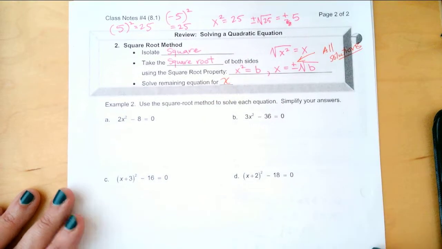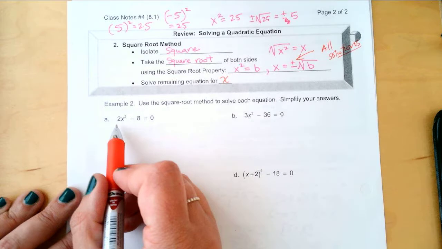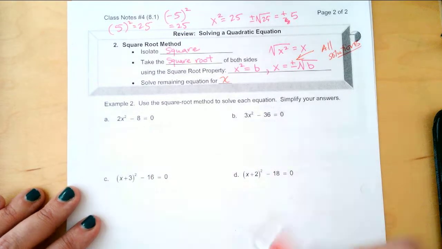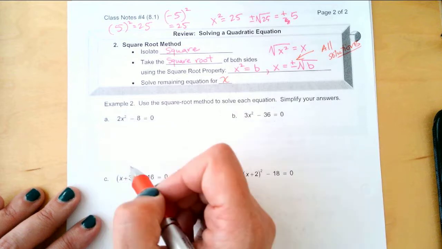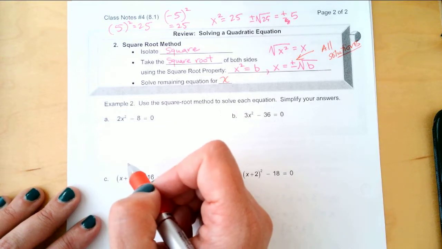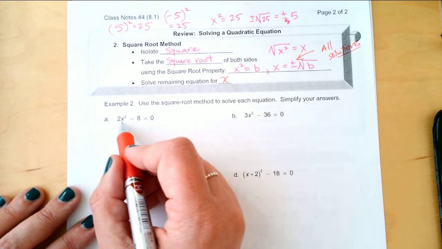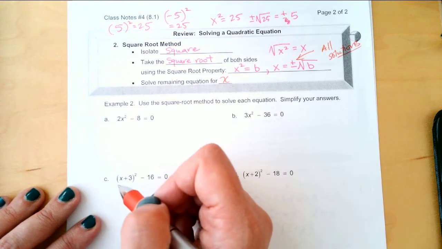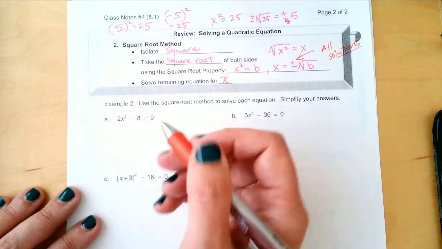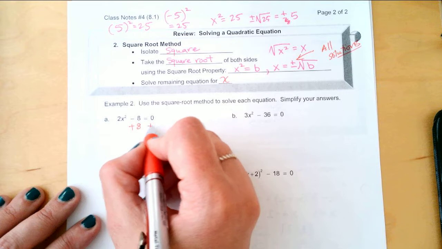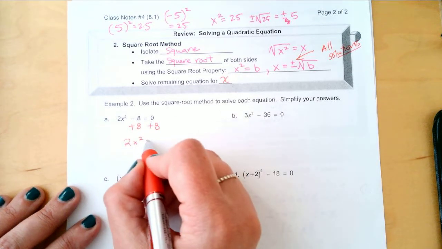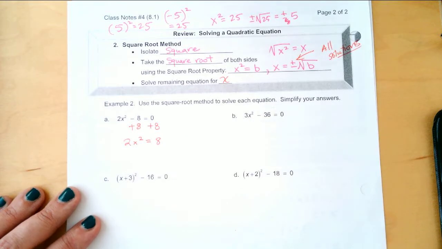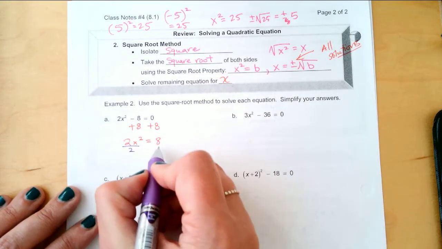So let's look at two examples. For the first one, actually, we'll do all four of them. If I can get x squared by itself, it's kind of like solving a linear equation in a way. So how would I isolate x squared? What would I have to do to isolate x squared? Add 8. And you're like, but wait, it's set equal to 0. But that's because we're solving it a different way. And then what would you do to get x squared by itself now? Divide both sides by 2.